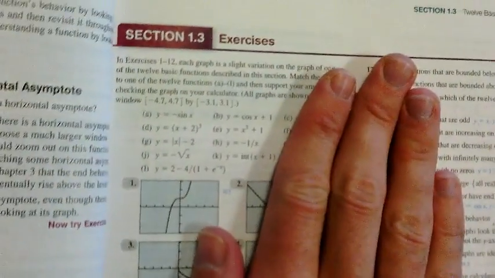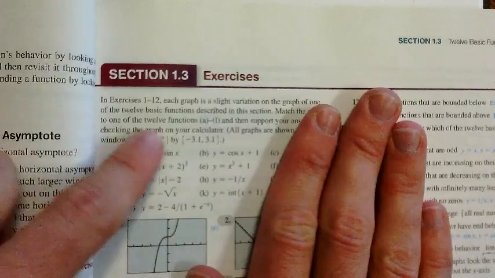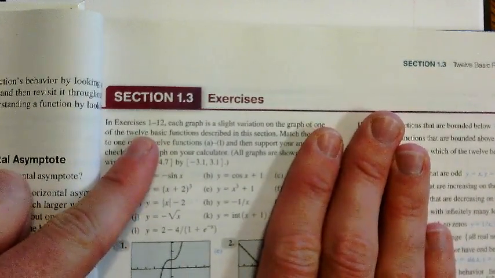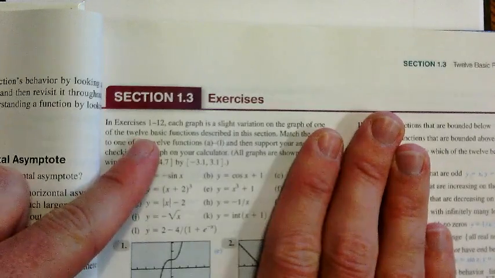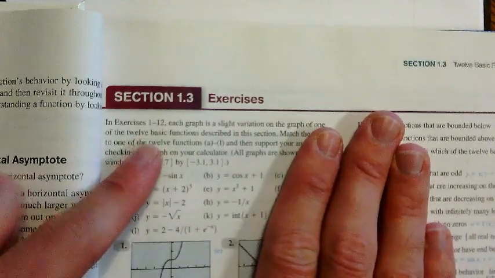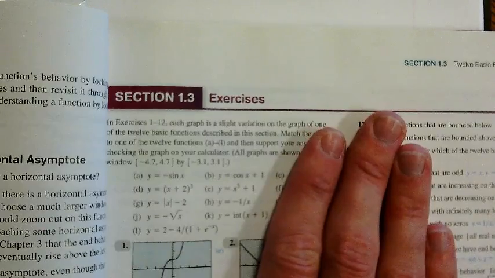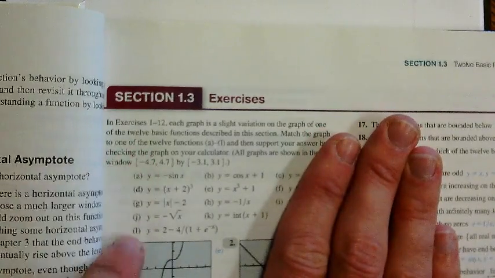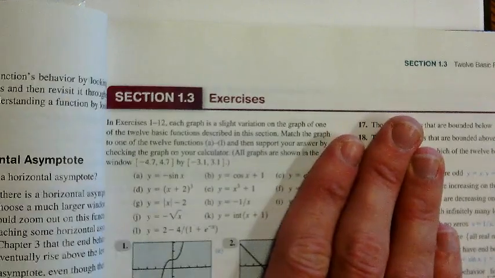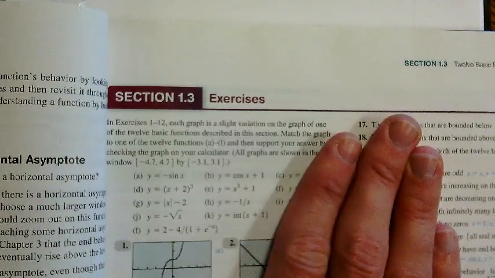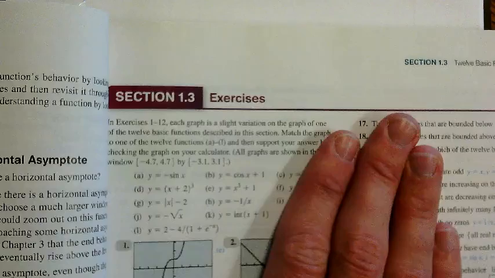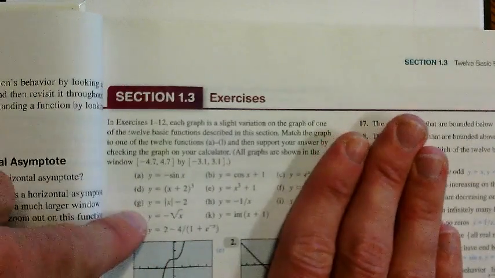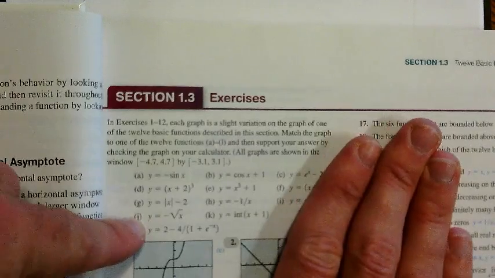So in exercise 1-12, each graph is a slight variation on the graph of one of the 12 basic functions described in the chart that I gave you. Match the graph to one of the 12 functions A through L, then support your answer by checking the graph and calculating. So this is why you do the transformations first, because every single one of these functions has some sort of transformation built into it.